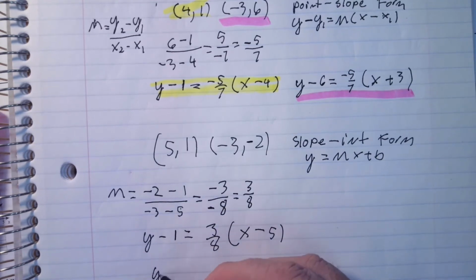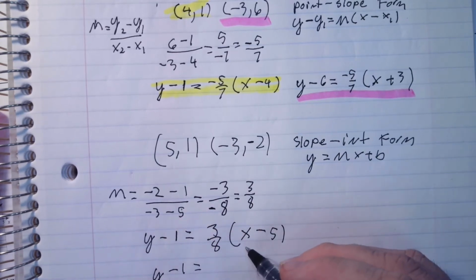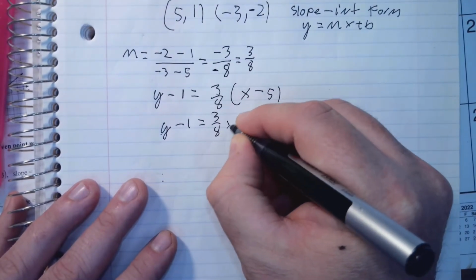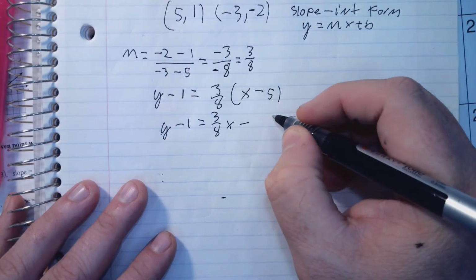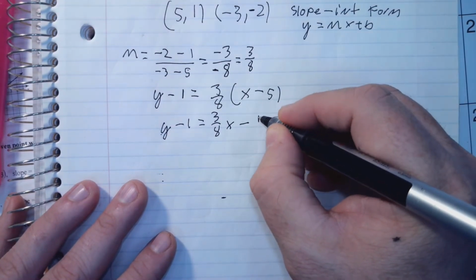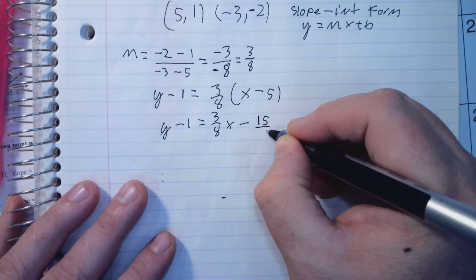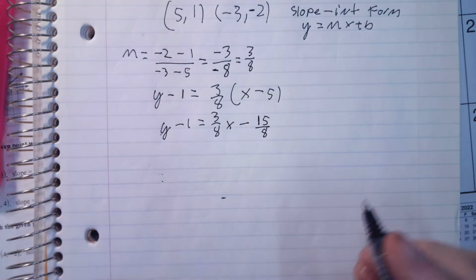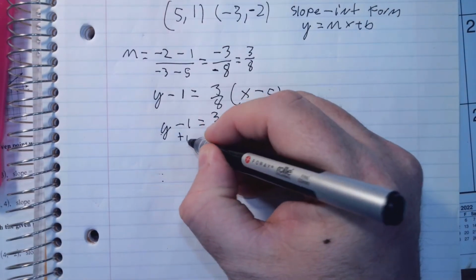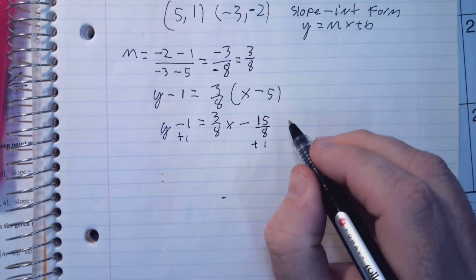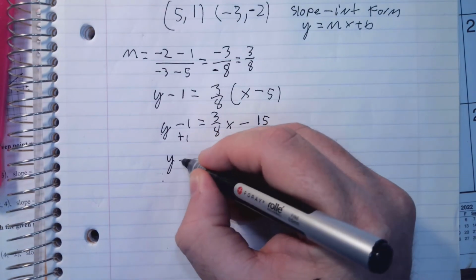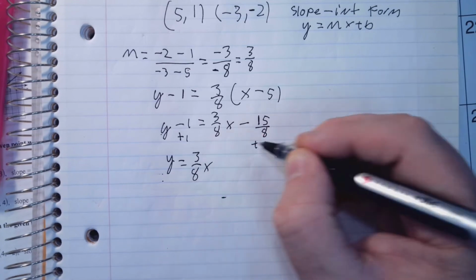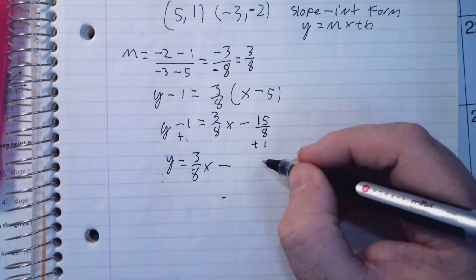Okay, work it out. Y minus 1 equals 3/8 x minus, what is that? 15/8? Add 1, y equals 3/8 x minus what?